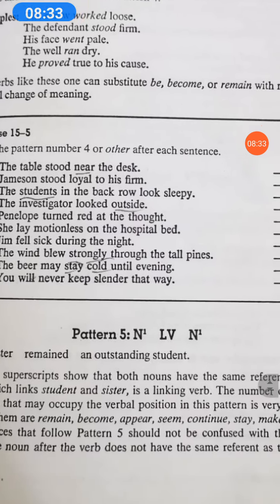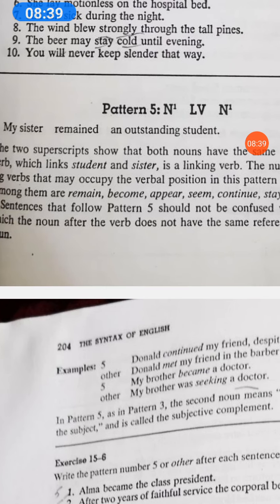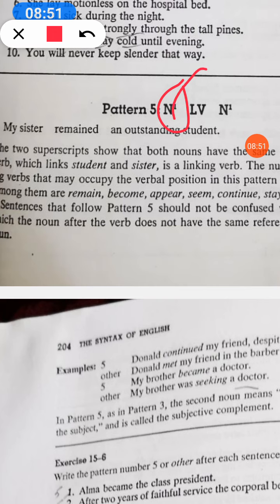Sometimes, as you will see in pattern number 5, the main verb here is still a linking verb, as is clear in this example. So here we have N1 this time, which is the subject of the sentence, and the verb is the linking verb, followed by what? Followed by a noun complement, N1. Same, we have 2 N1. The first one is the subject, the second one is the subject complement. But this time, the subject complement is not an adjective as in pattern number 4. It is a noun phrase as in this example.